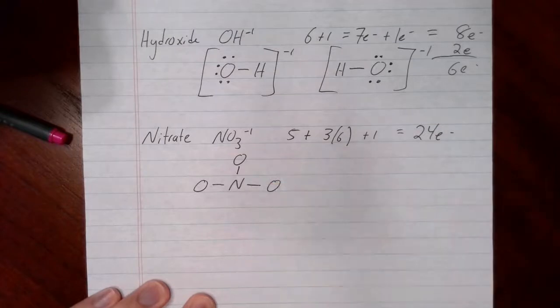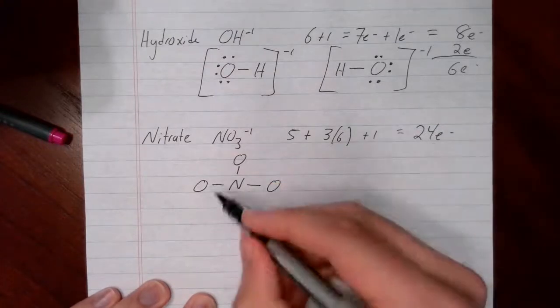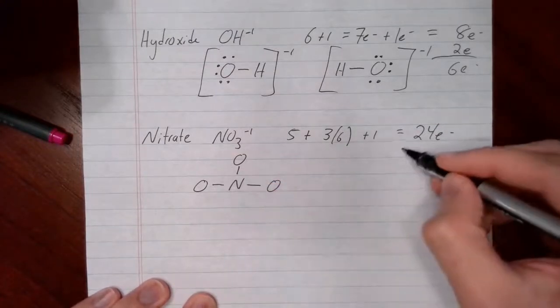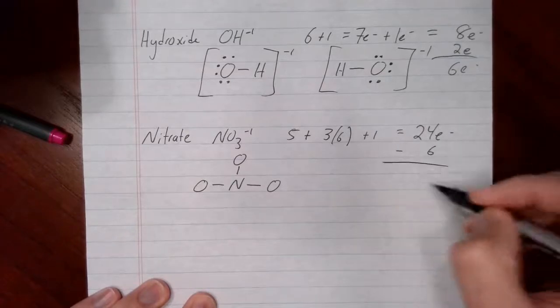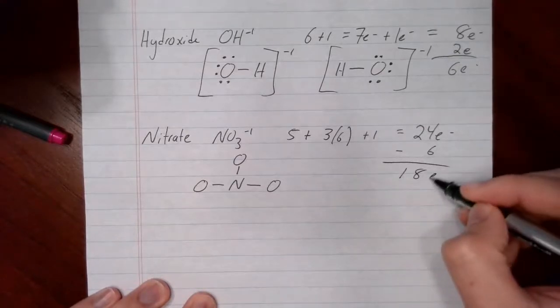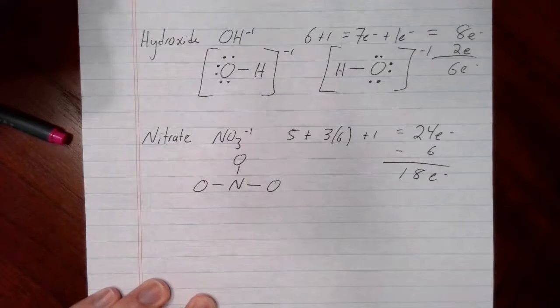Okay. So then I do 24, I use 2, 4, 6, minus 6. Then I have 18 left over. So I have 18 left over, so I'll just go ahead and try placing them around the oxygens. That'll give each oxygen 6.